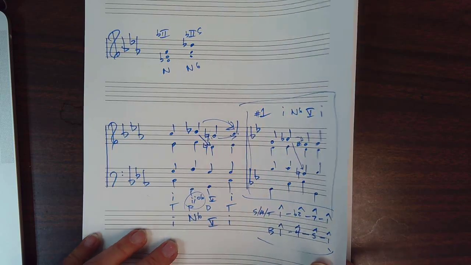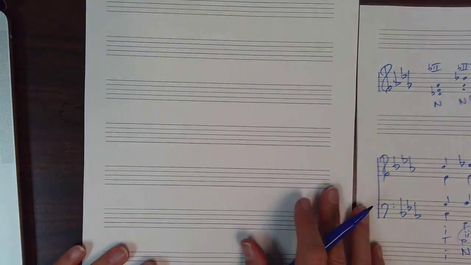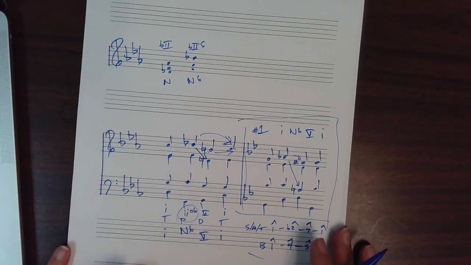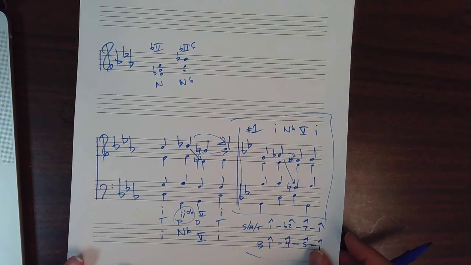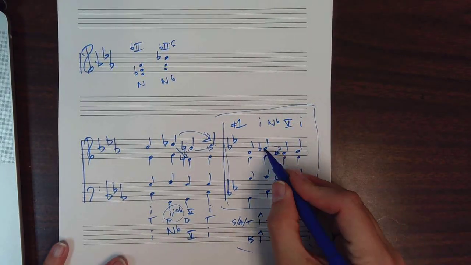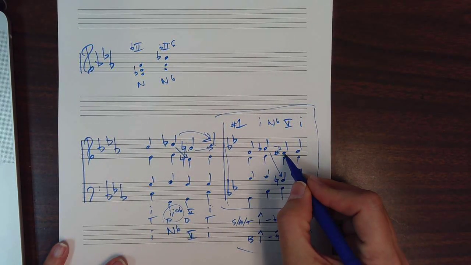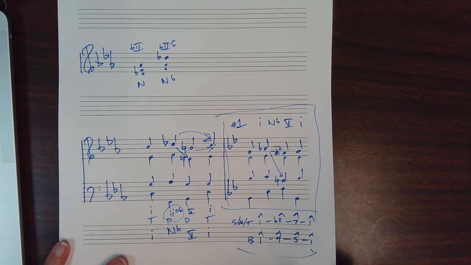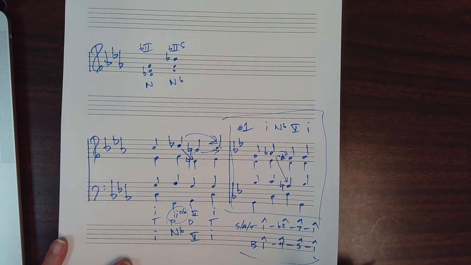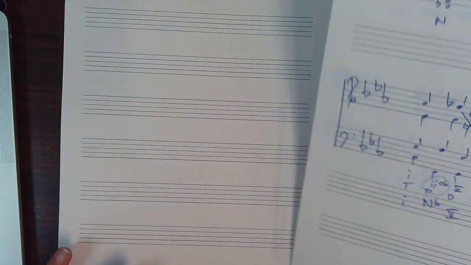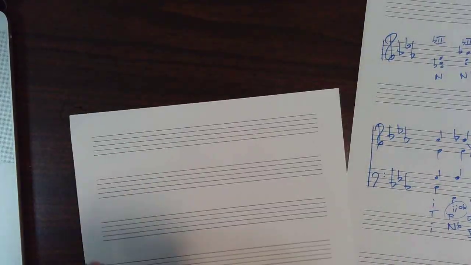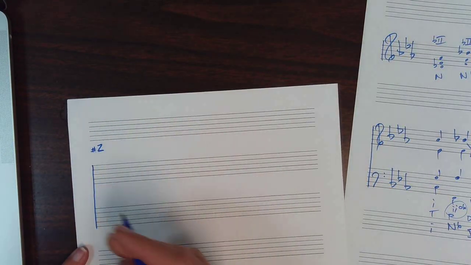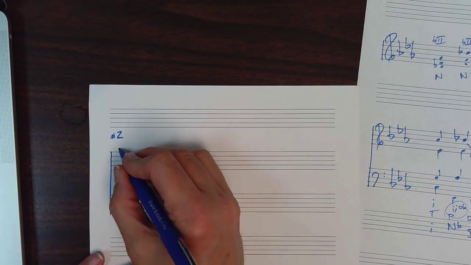Let's talk about elaborating upon this slightly, okay? So do you see that this interval right here, the A flat to the F sharp, could have a passing note in between it? So let's take that passing note and let's do something with it, okay? So I'm going to come over here. I'm going to call this paradigm 2, and we'll fill in the details for this in a minute.